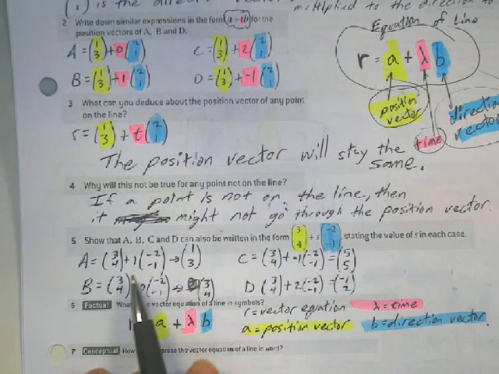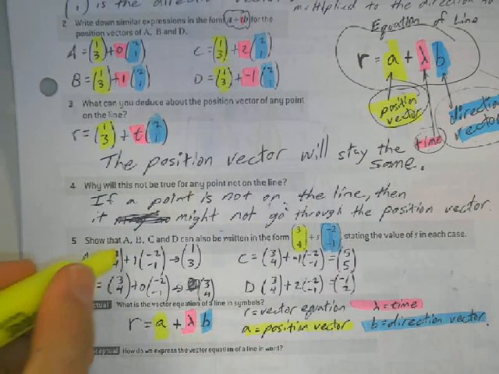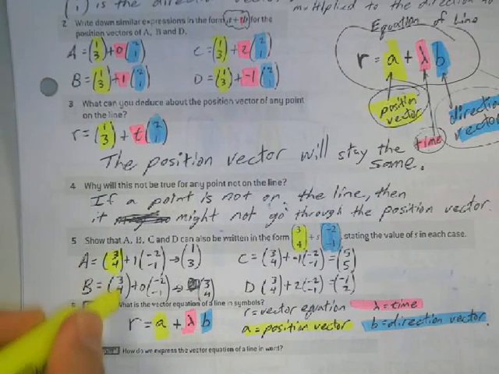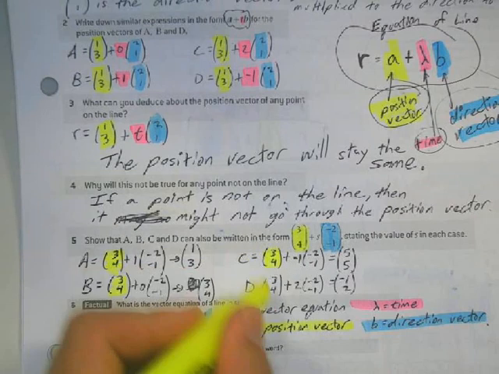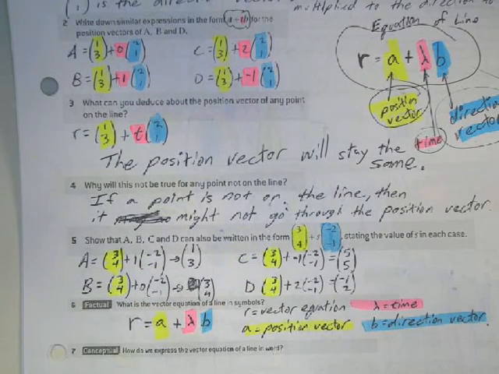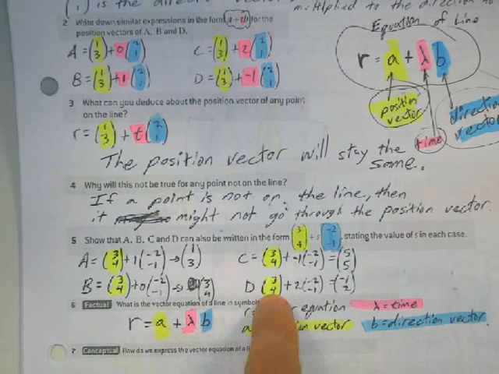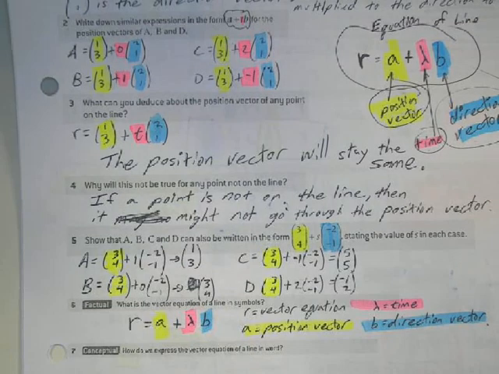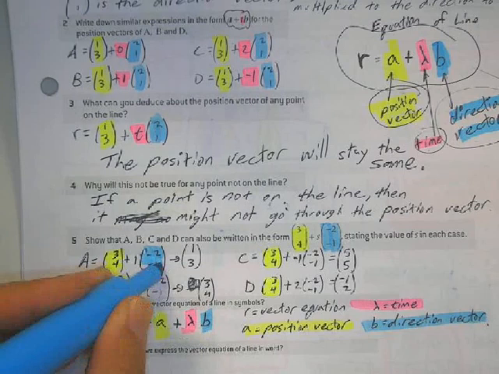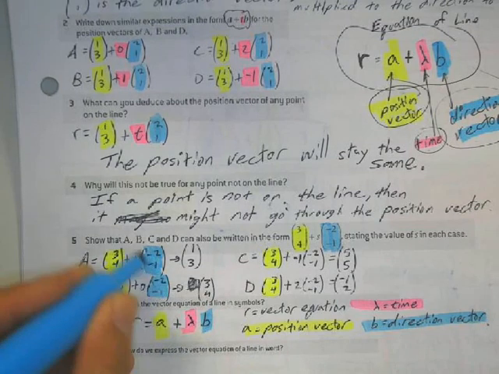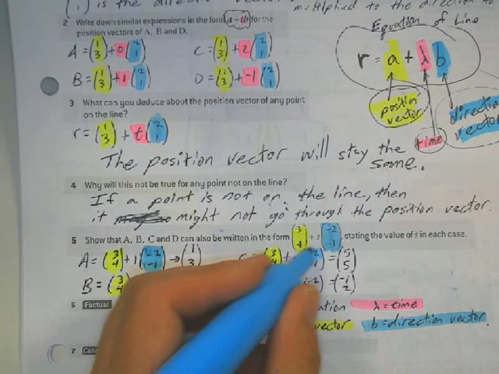So if I have this new position vector, there's our position vector, and this position is on the line. And we have this direction vector. It's the same as the other direction vector, except it's multiplied top and bottom by -1.